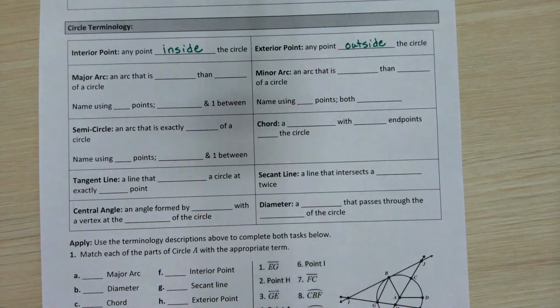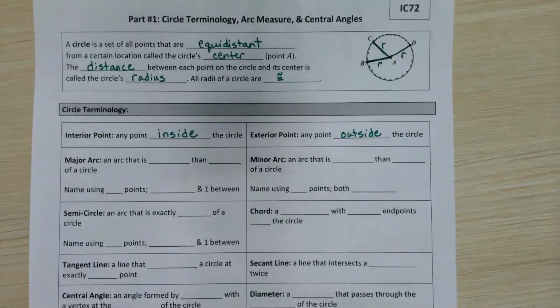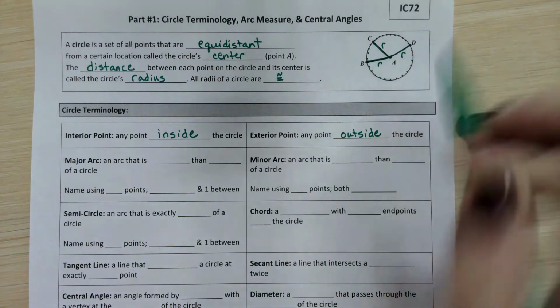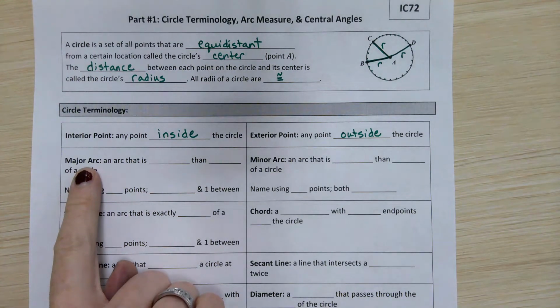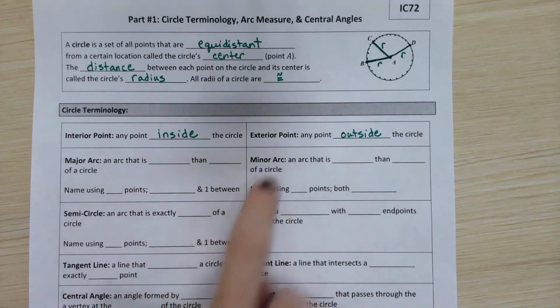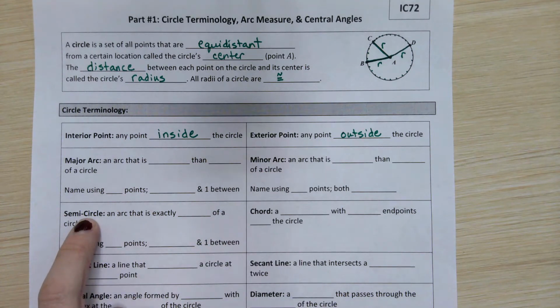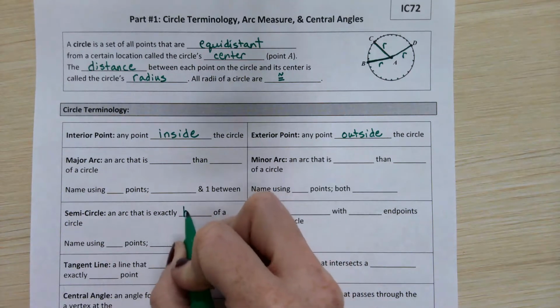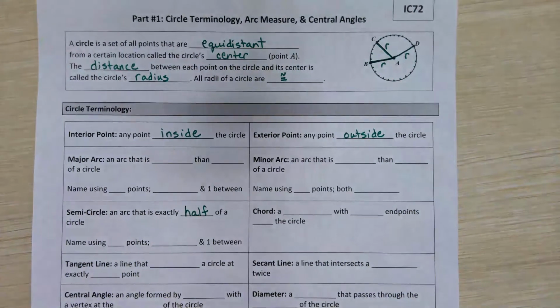When we're looking at points that are on the circle themselves, so like B, C, and D in this picture up here, those can be used to create what we call arcs. We have 3 different kinds of arcs down here. We have major arcs, minor arcs, and semicircles, which are actually arcs. Semicircles are probably what you're the most familiar with because we actually found the area of a semicircle earlier in the year. So a semicircle would be an arc that is exactly half of a circle.